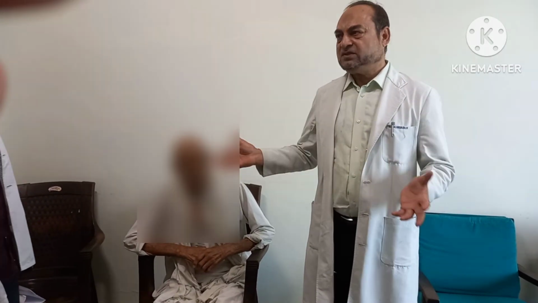The third possibility is Hodgkin's lymphoma. As I told you, Hodgkin's lymphoma is also more common in the younger age group. But of course, in the second peak, which occurs after 60 or 40 years, that can be a possibility. So when you combine all these findings, we come to the conclusion that this is possibly a case of either hematological malignancy or a form of lymphoma.